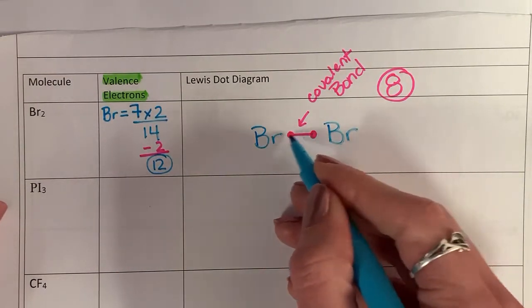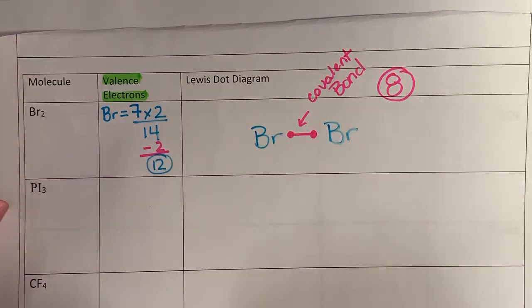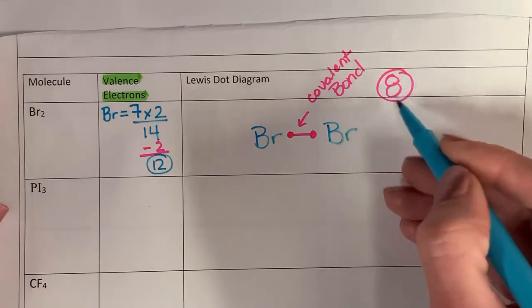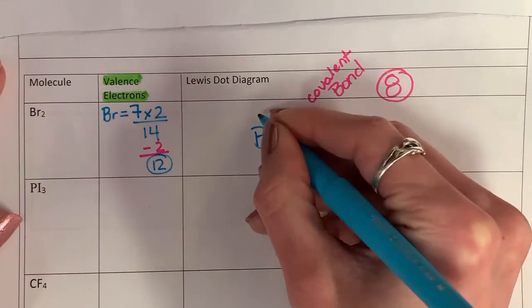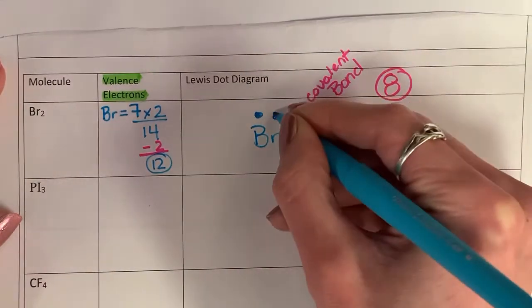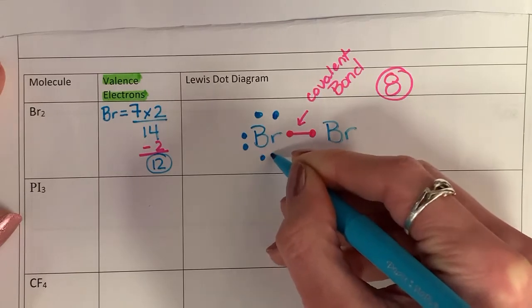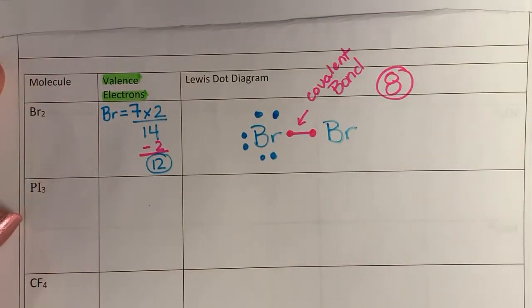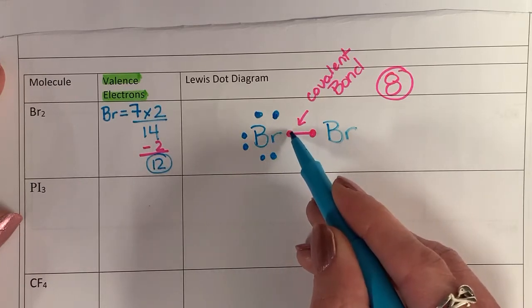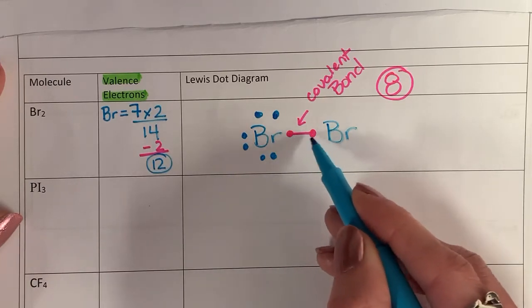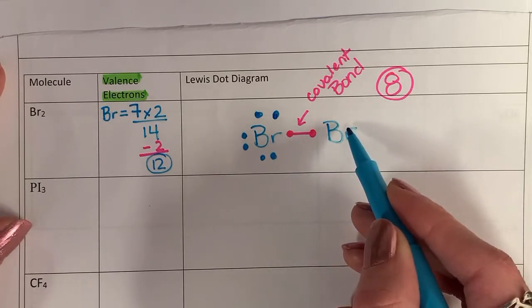So I'm going to draw dots around the outside to get to magic number 8. Bromine has this one line touching him right now, so he's got 2 electrons. If he wants to get to magic number 8, then I need to draw them in pairs, 6 more dots. 1, 2, 3, 4, 5, 6, and the line makes 7, 8. This bromine is exactly the same.